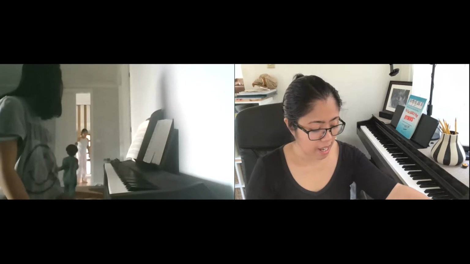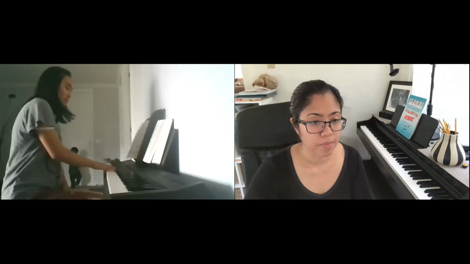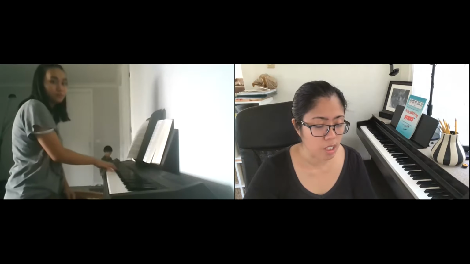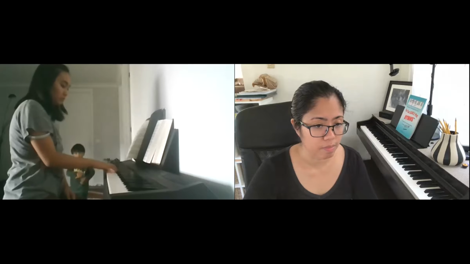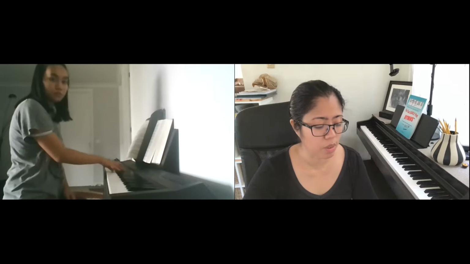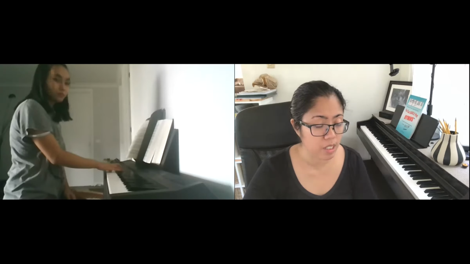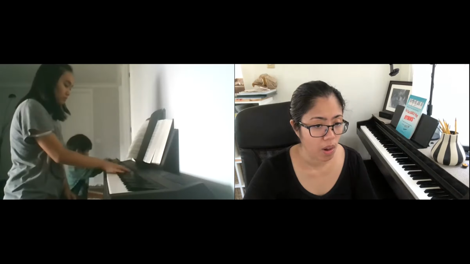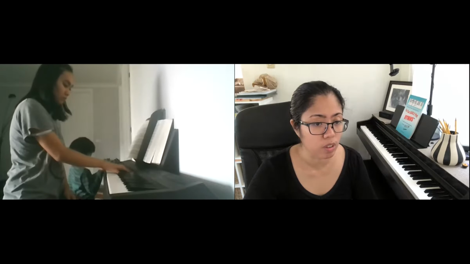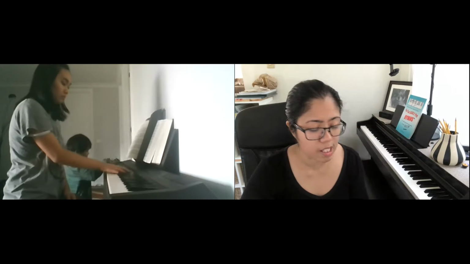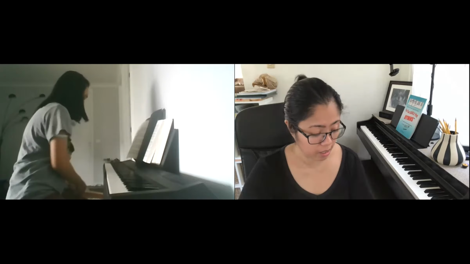D minor chord, please. G diminished chord. Yes, okay. And then B flat diminished. Well, let's not do B flat because we're not doing the B flat major scale yet.